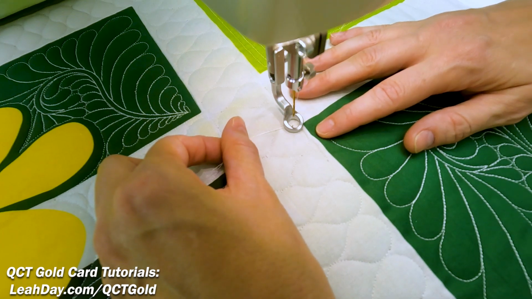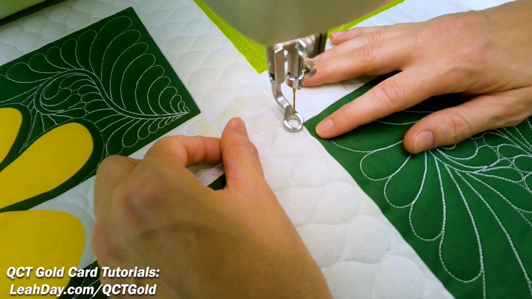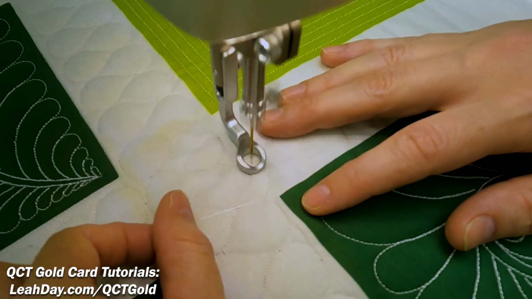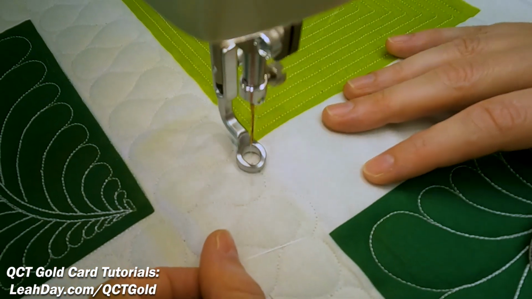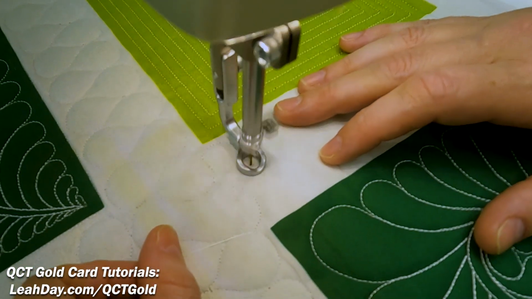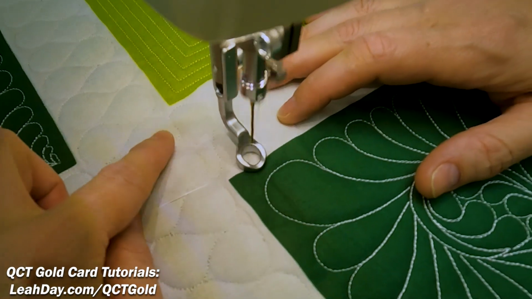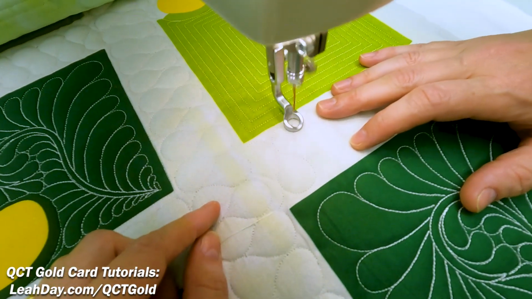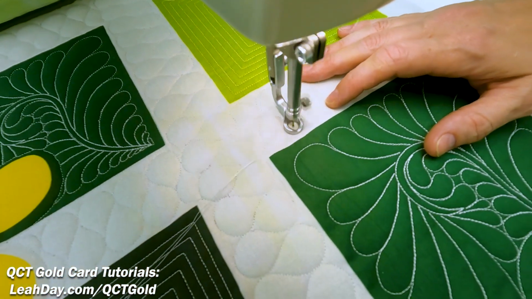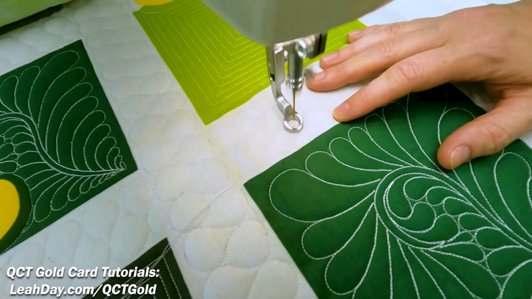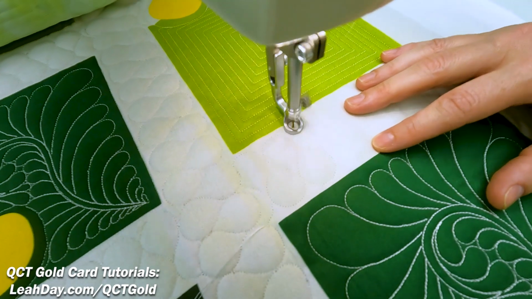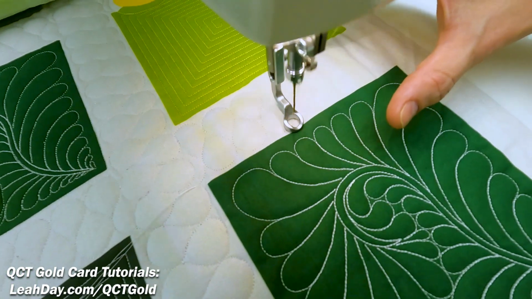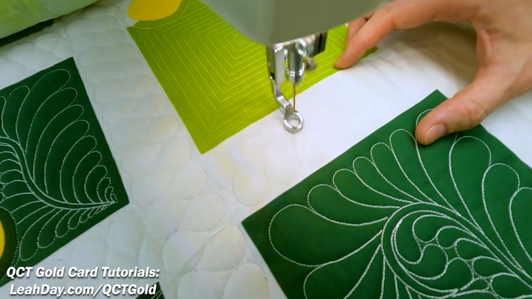So I have my stitches set at 15 stitches per inch, and also I like the slow speed. I just think stitching slowly works out really well. Look how nice that travel stitching is. That's perfect. That looks great. So that is Pattern Eclipse and multi-pattern placement. This is what you'll use, gold card features, in order to create gorgeous placement like this on your quilts.